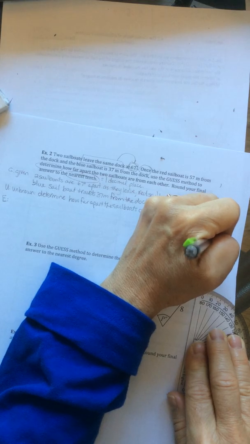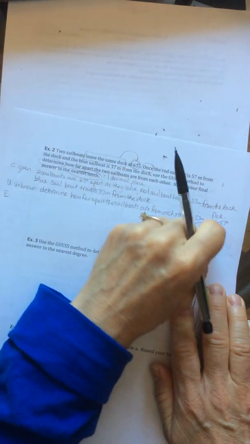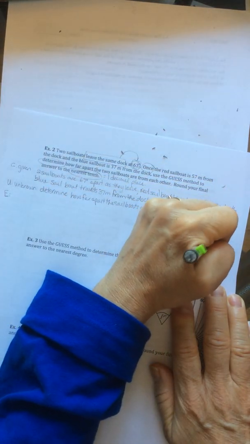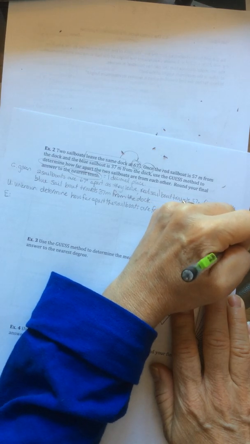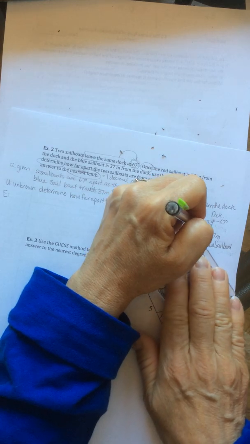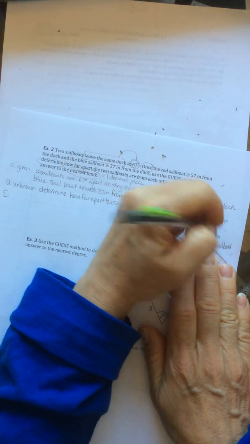And then the 37 meters. And if you say, well, I want 37 meters to be a bit shorter, that's completely fine. But again, I'm not using my protractor except to draw straight edges, right?